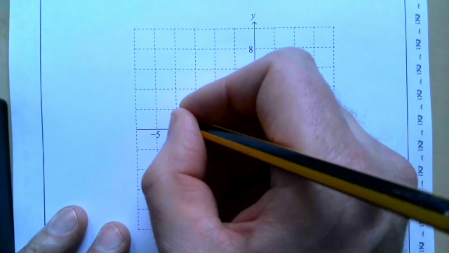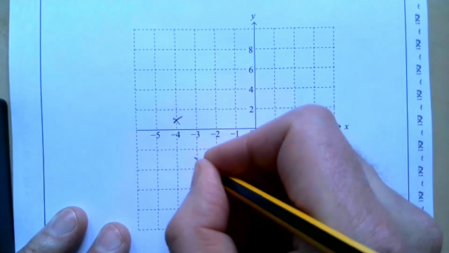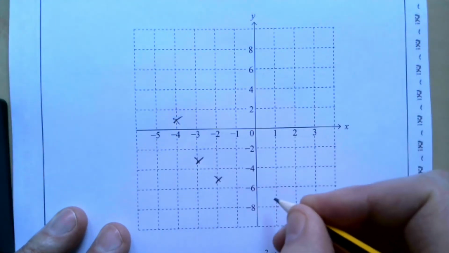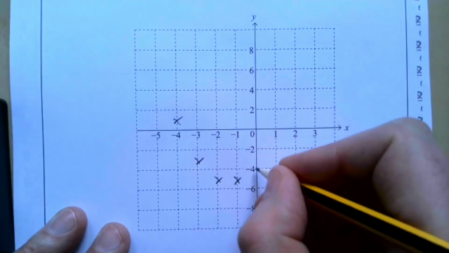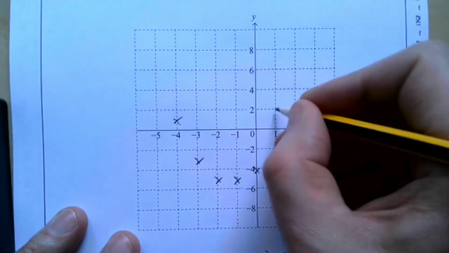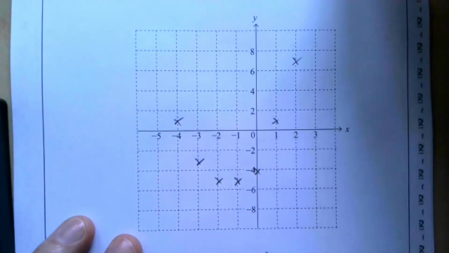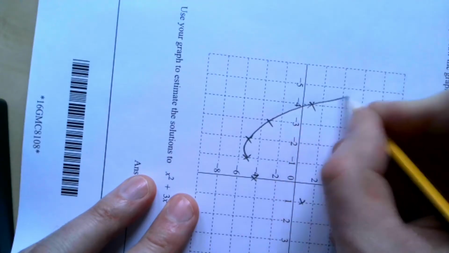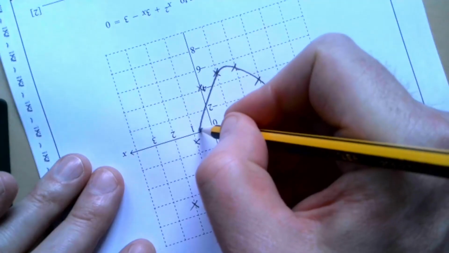So it's minus 4, 1, minus 3, minus 3, minus 2, minus 5, minus 1, minus 5, just reading from the table, 0, minus 3, 1, 1, and then 2, 7. And so with that, of course you can just turn this around. I find it easier going on the inside of here. That's that bit of the curve. And then bringing it on up to here.